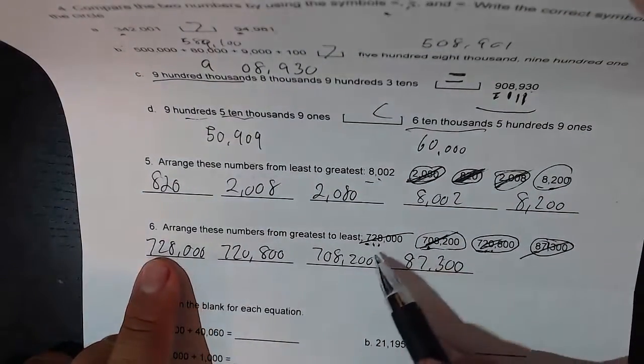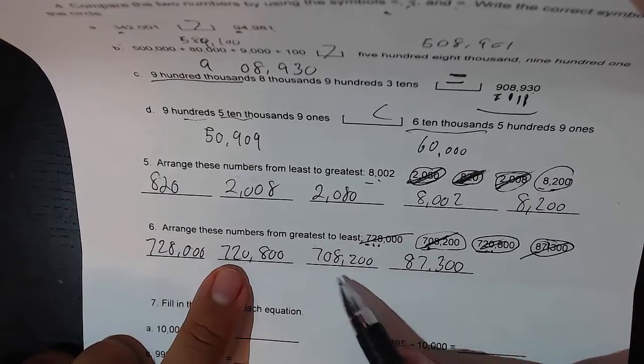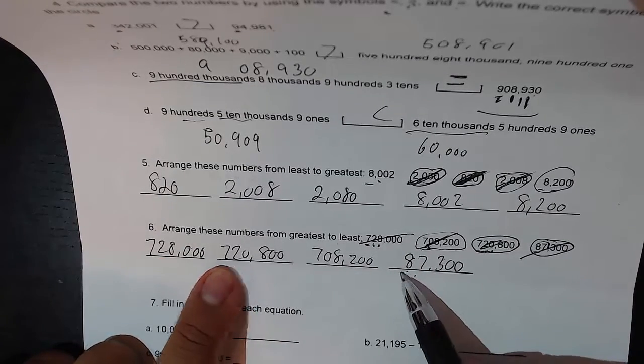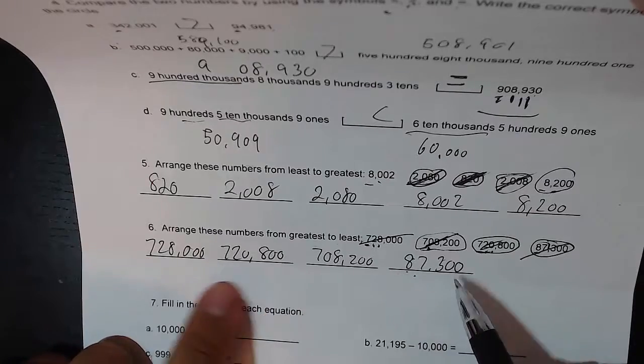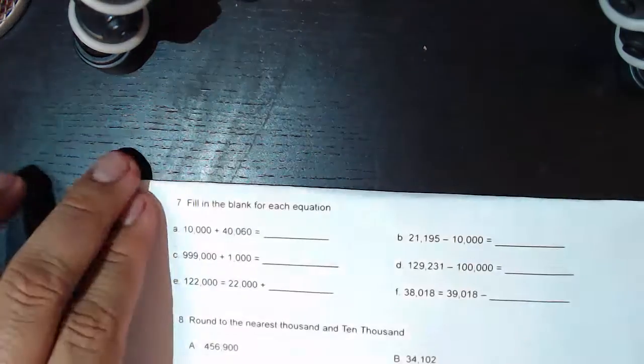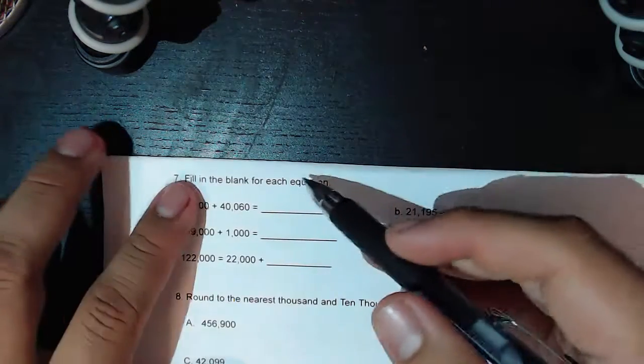Now, I'm going to just quickly glance over 728, 720, 708, and 87 from greatest to least. Now, I'm going to move on to these numbers right here. Fill in the blank for each equation.